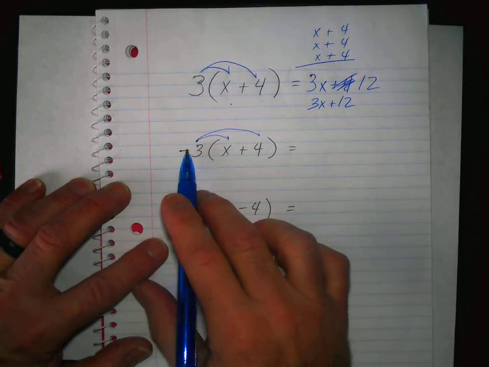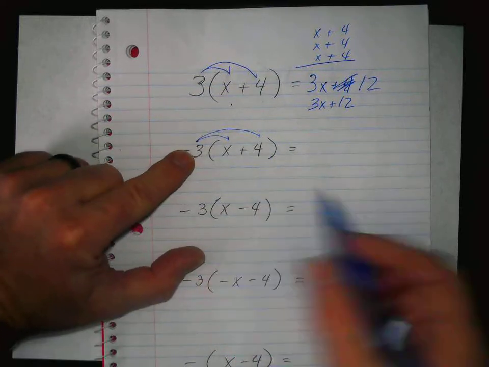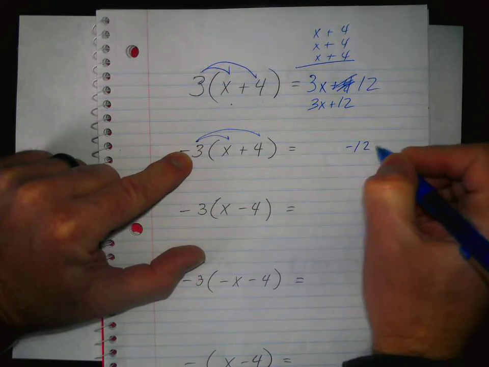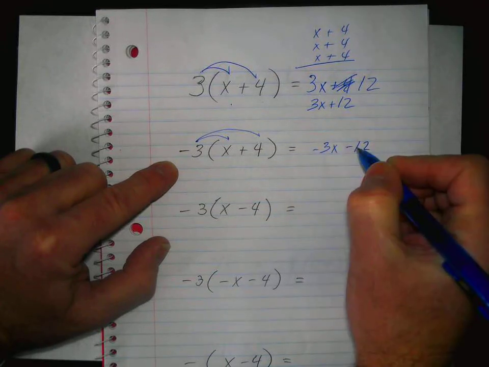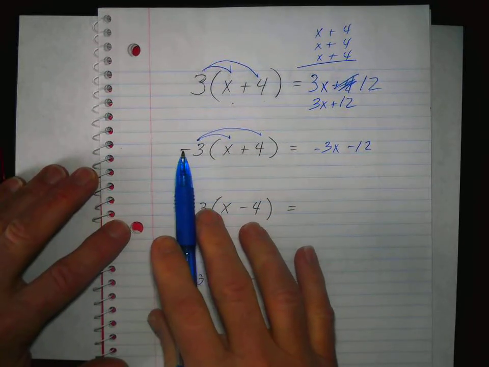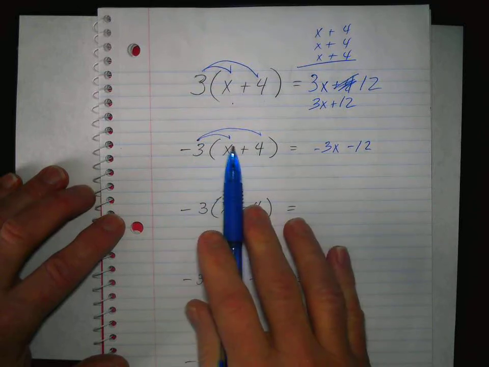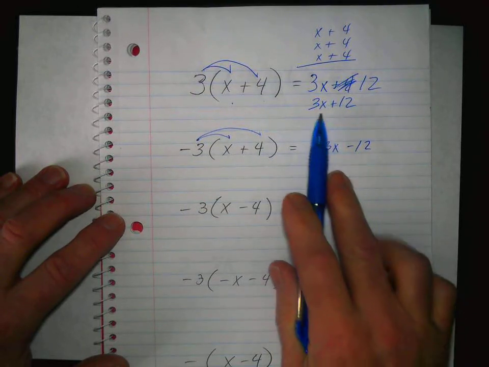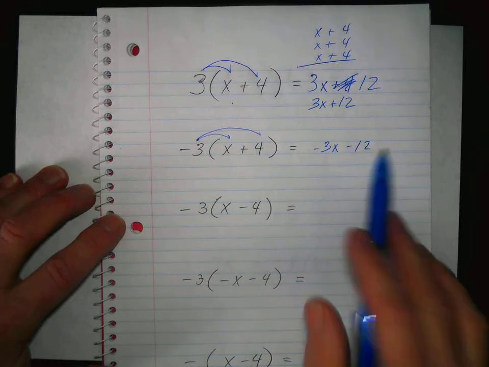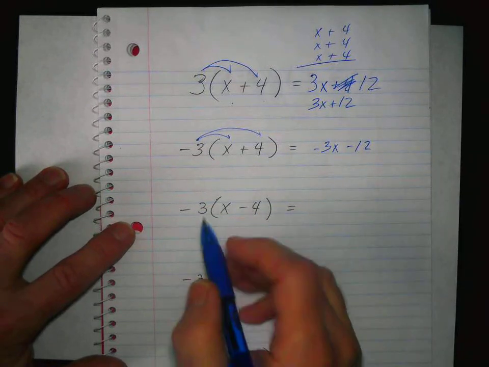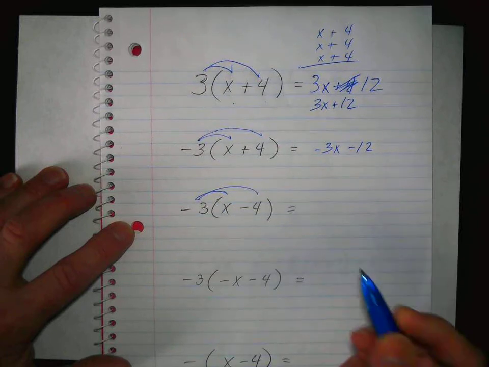So I'm going to go backwards this time. I'm going to go to the back of the room, which is a negative 12, and then I'm going to come back to the first one, which is a negative 3x. And I said before that this was going to be the opposite of 3 times x plus 4. The opposite of 3x is negative 3x, and the opposite of 12 is negative 12. It worked.